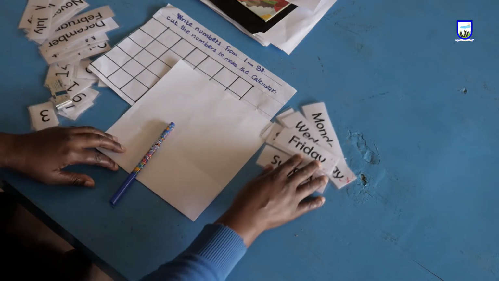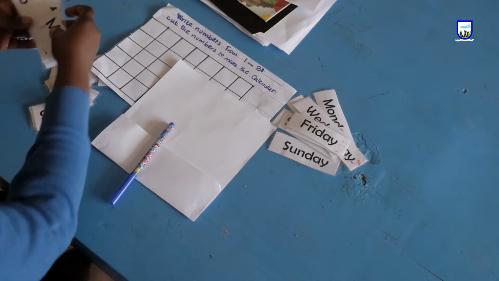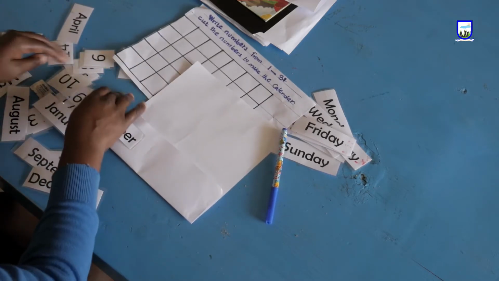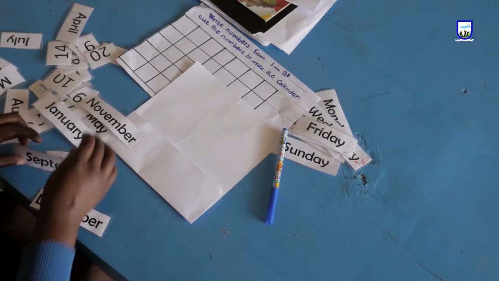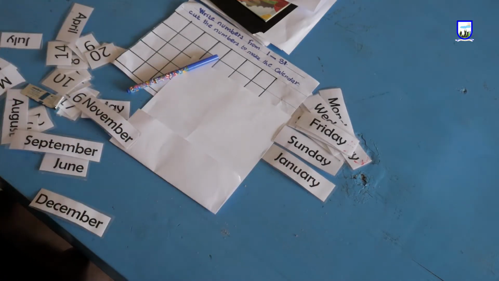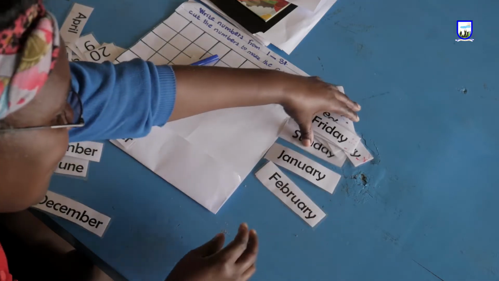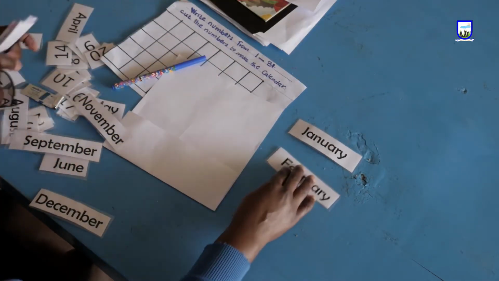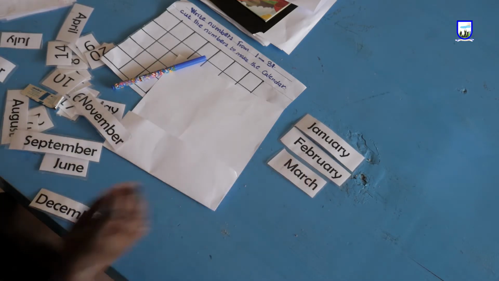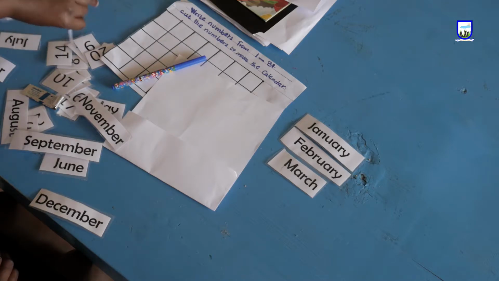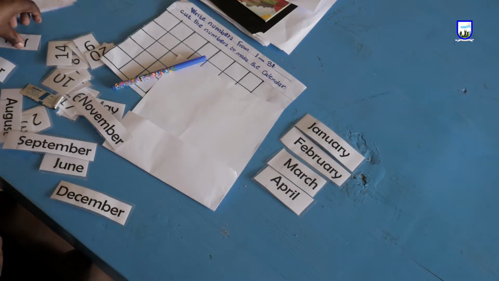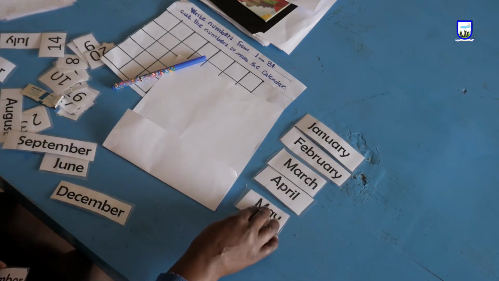So let me show you how they look like. So the first month of the year is January. The second month is February. Third month is March. Fourth month is April. Fifth month is May.